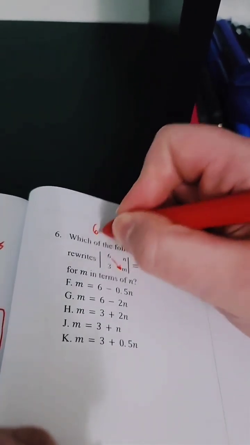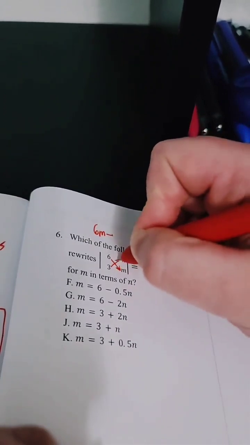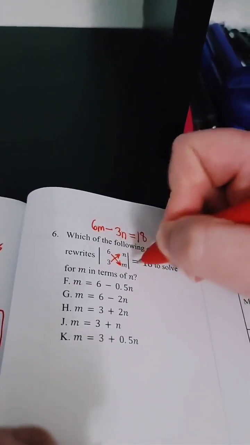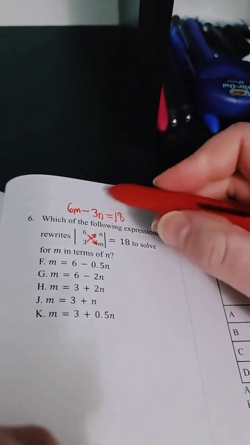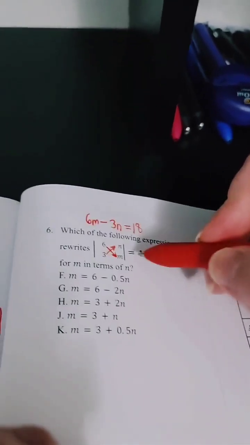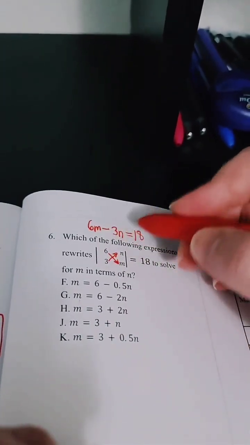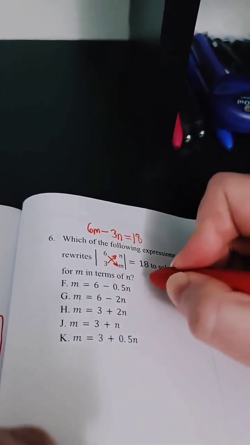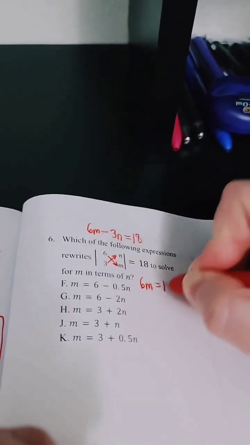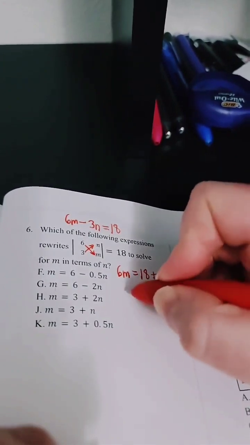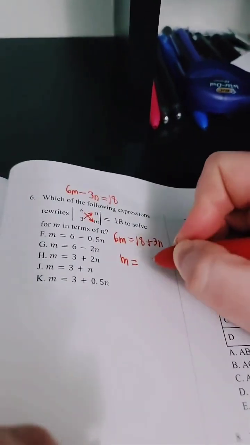So it's going to be like 6m minus the other diagonal multiplied, minus 3n, and that has to equal 18 is what that's saying. So we want to just solve for m in terms of n. So we're trying to get m by itself like it is in the answer choices. So I just need to isolate m by moving everything away. So I'm going to add 3n to each side. So then I'm going to get 18 plus 3n is equal to 6m. Then I'm going to divide by 6 on each side to get m completely by itself.